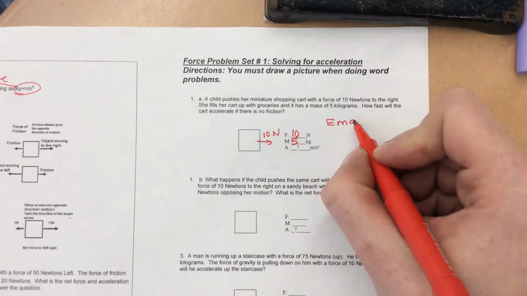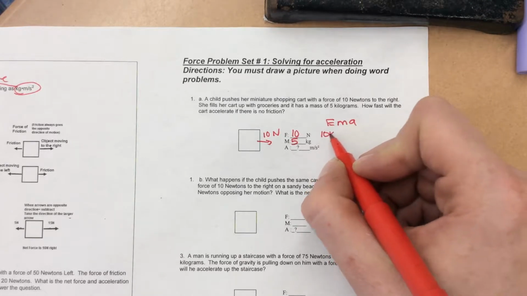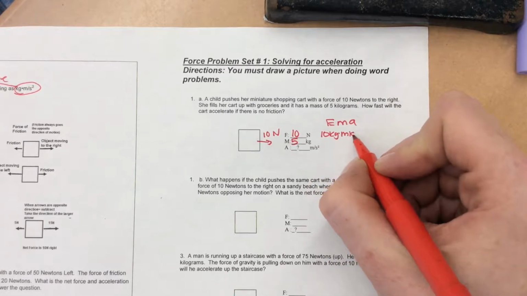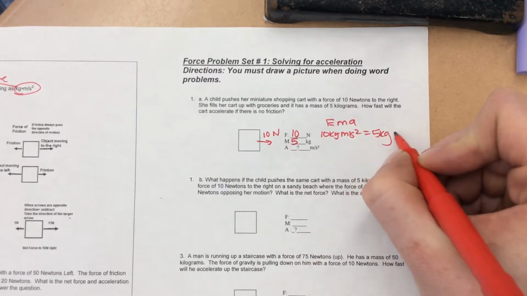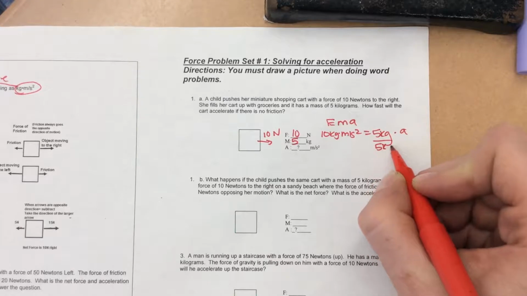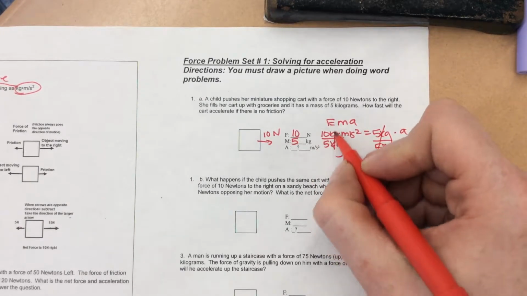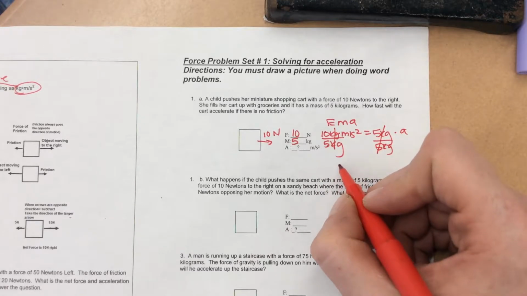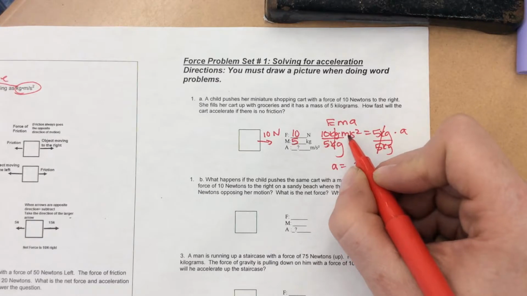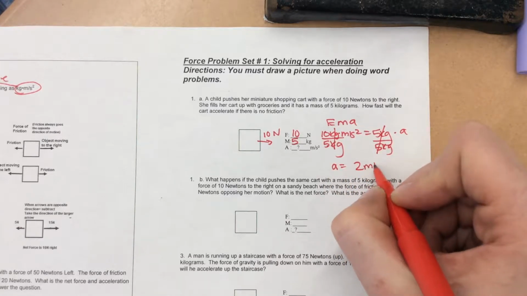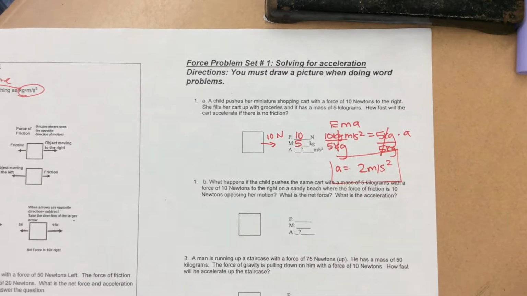Force is equal to mass times acceleration. You have to write it out. You might be able to do it in your head, but I want you to actually write out everything. 10 is equal to, mass is 5 kilograms, times acceleration, divide 5 kilograms on both sides. Cancel out what you can. 10 divided by 5 is 2. So I say A is 2. And then meters per second squared is left over. So that's the answer. Okay.